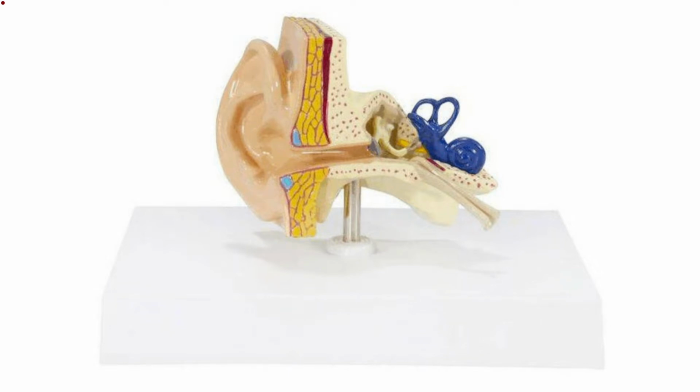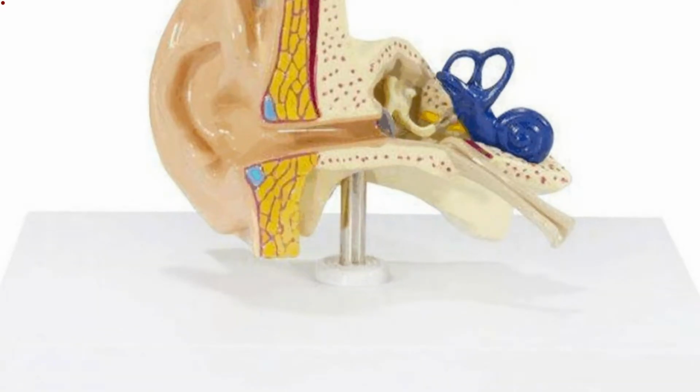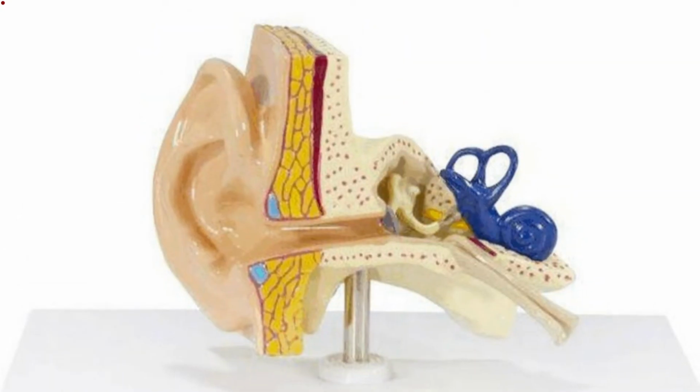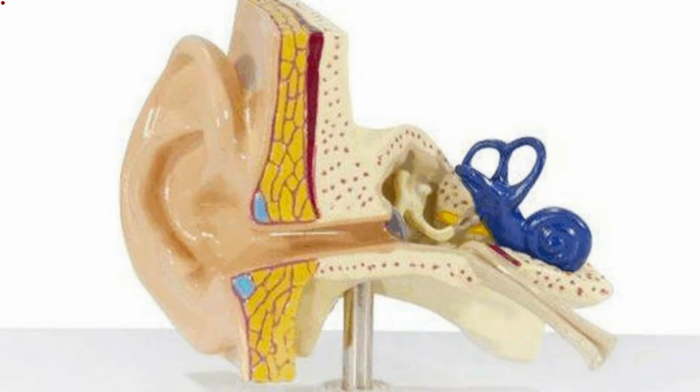Same thing. We're just going to do some dots. Auricle. Well, let's do a different colored dot. Auricle.